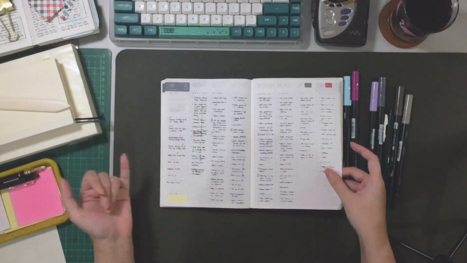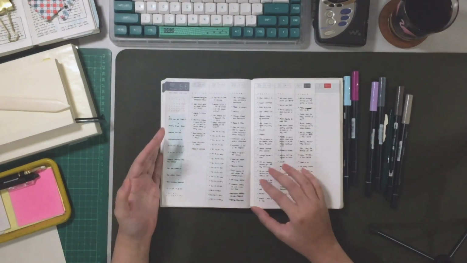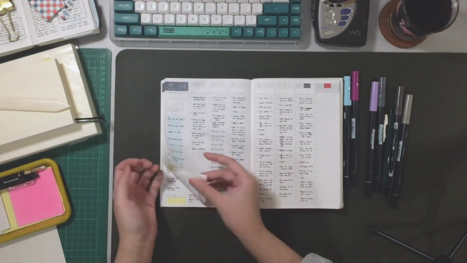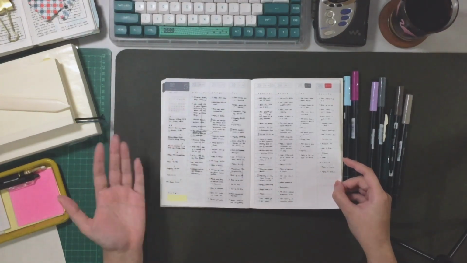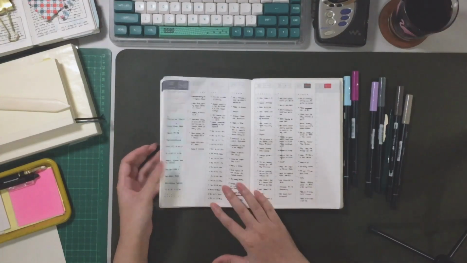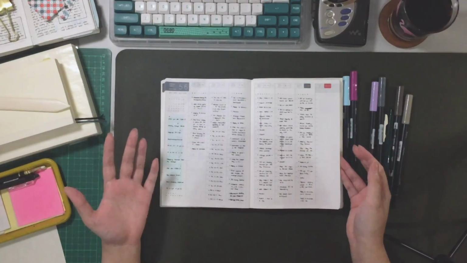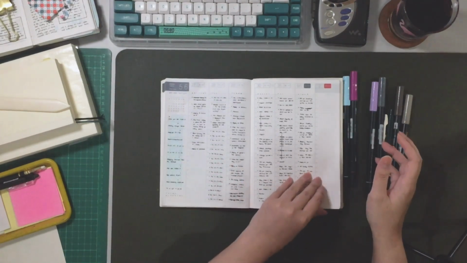Yeah, so I don't use the sticky note every week, just when the spread gets full, I guess. And last week I wasn't the most productive, or I wasn't the most active, whatever. I wasn't feeling well. So I didn't need it, and this week I have yet to need it, and I don't think I will because I still have this whole column, but we'll see.